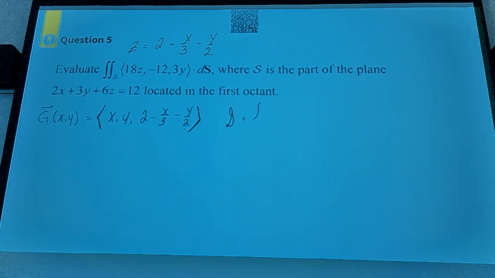As for the domain, we're in the first octant, so both x and y will have to be non-negative.